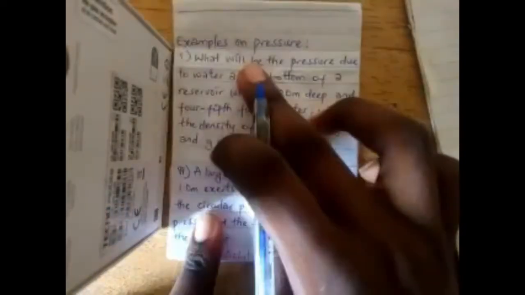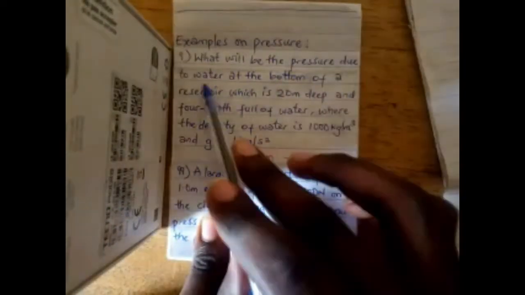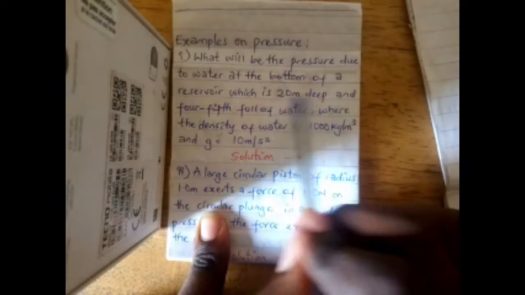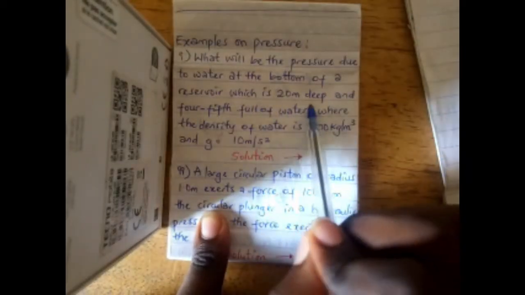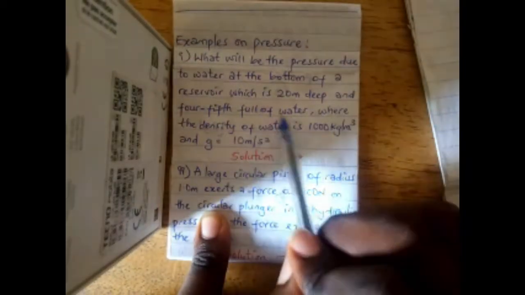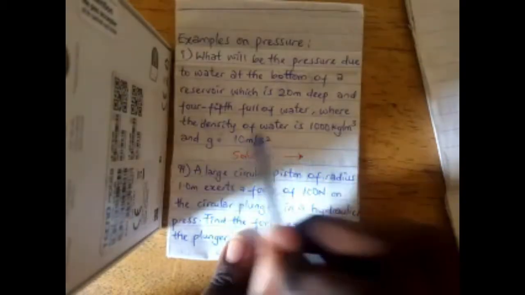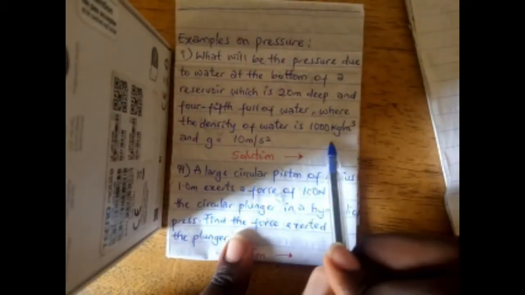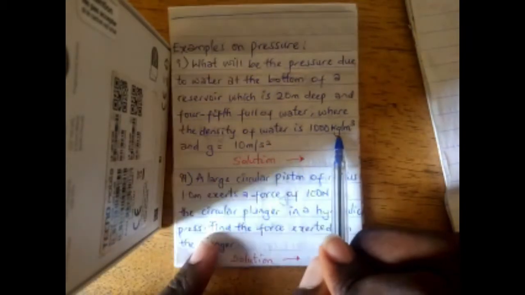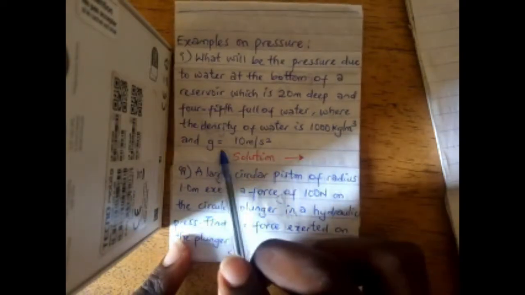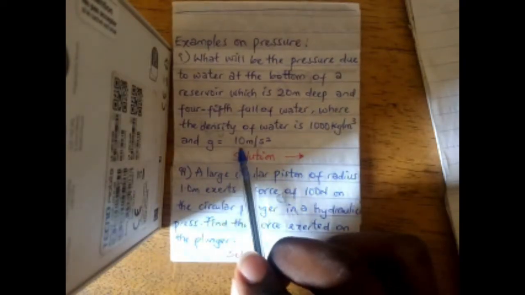So here it says, what will be the pressure due to water at the bottom of a reservoir which is 20 meters deep and 4/5 full of water, where the density of water is 1000 kilogram per meter cube, and we are given the acceleration due to gravity as this.